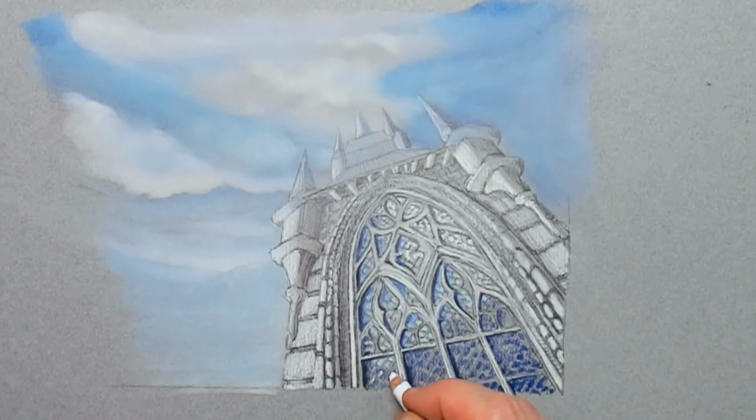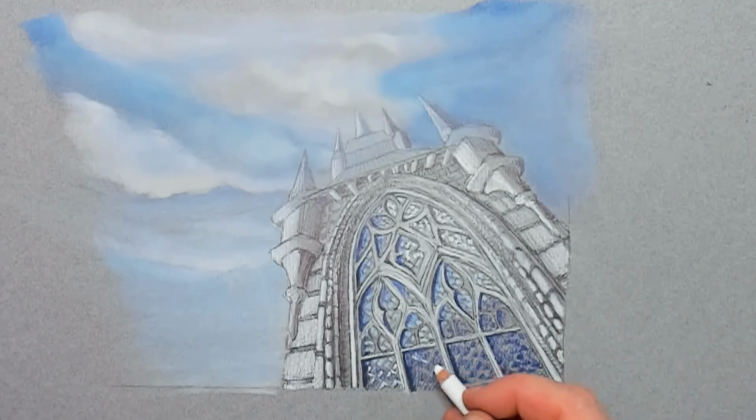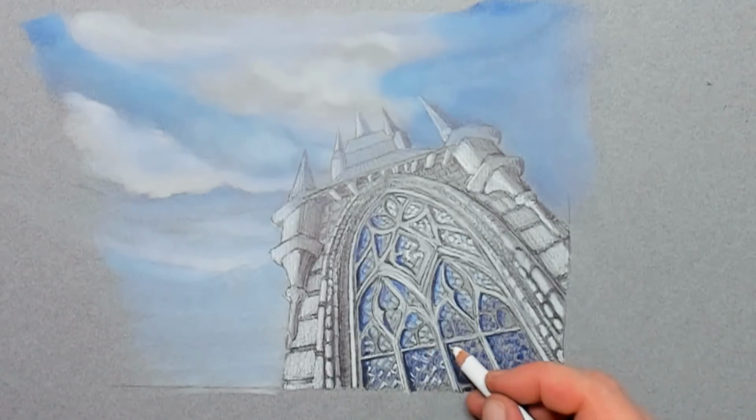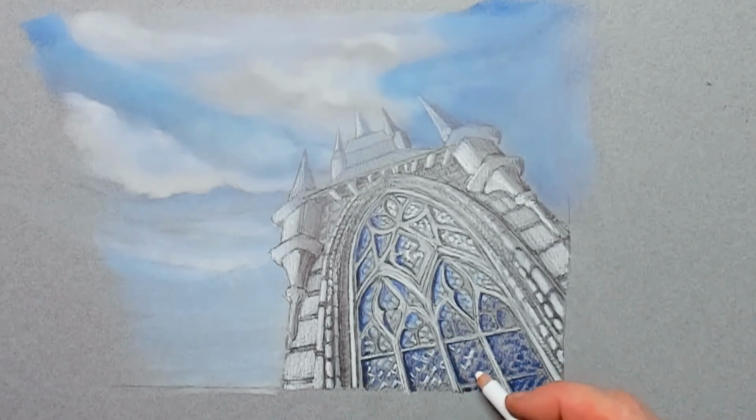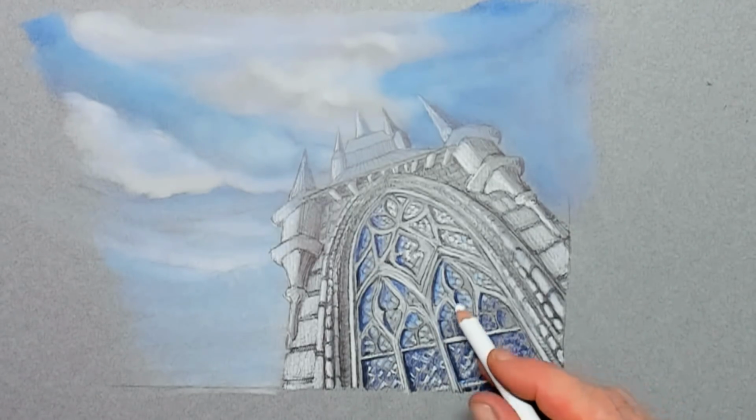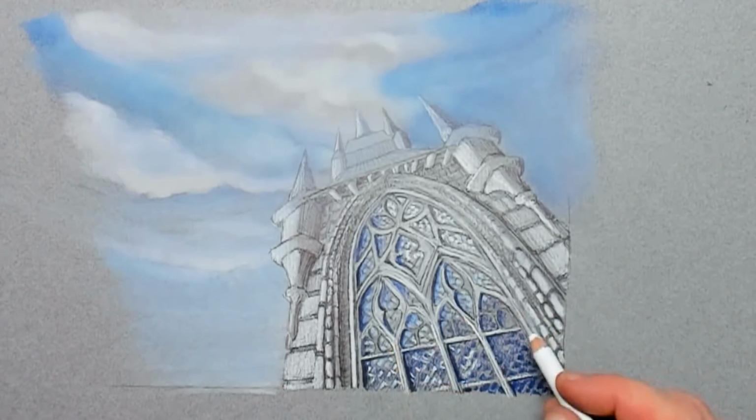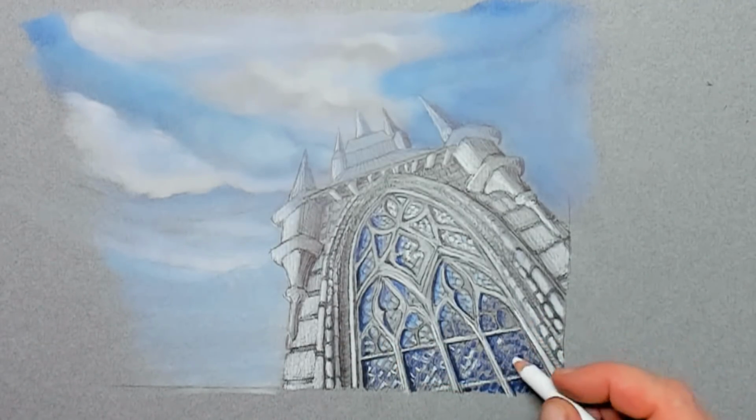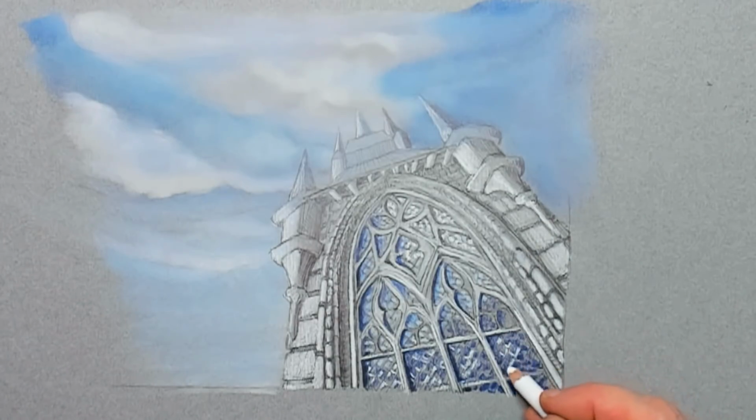Now once you've done the dark blue, you can take the white charcoal again and place in little stripes to make it look like there's a little bit of light shining up on each tiny piece of glass. And that is what gives that a little bit of shine.